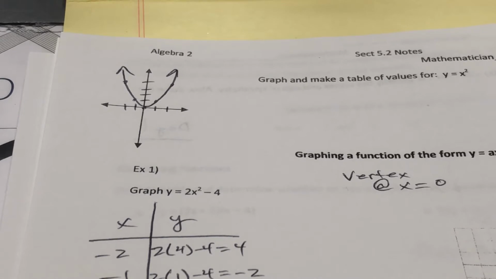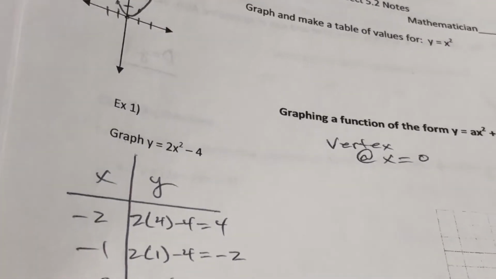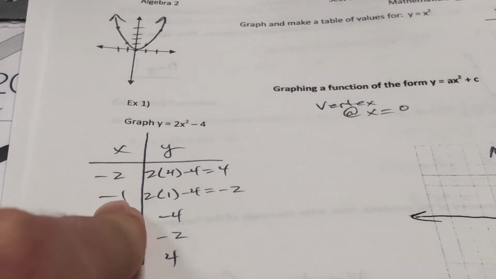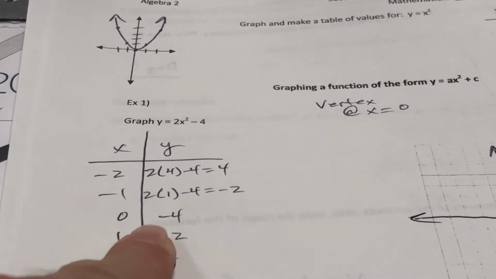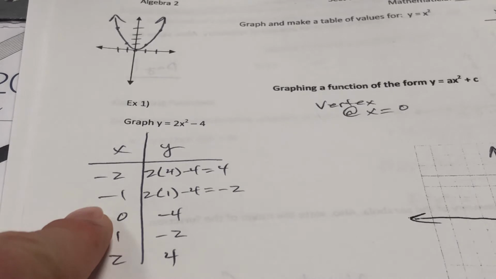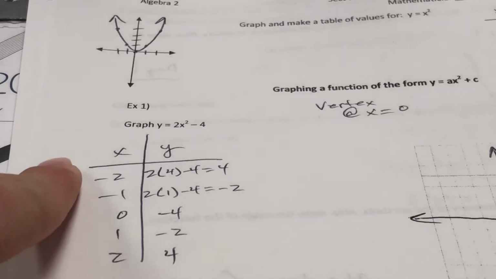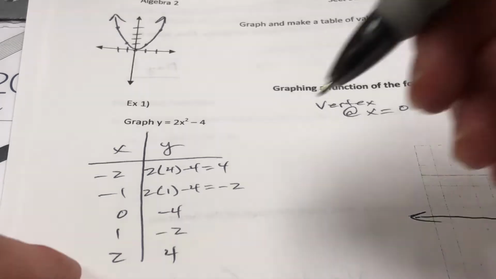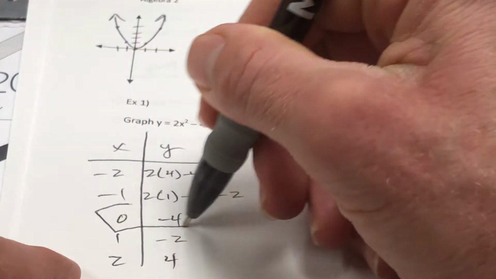All right, sort of makes a U. So graphing, again, if there's no middle term, then the vertex is (0, whatever the constant is). So (0, negative 4). Just like when I did the absolute value, I go 1 to the left, 1 to the right, 2 to the left, 2 to the right. Okay, I do still have symmetry. So that is my vertex.